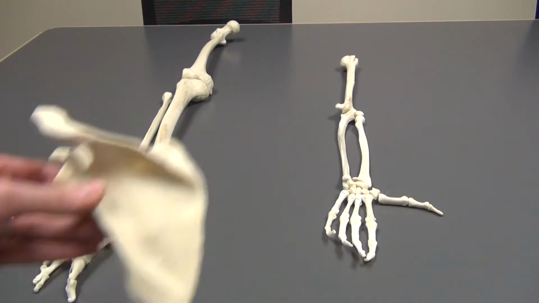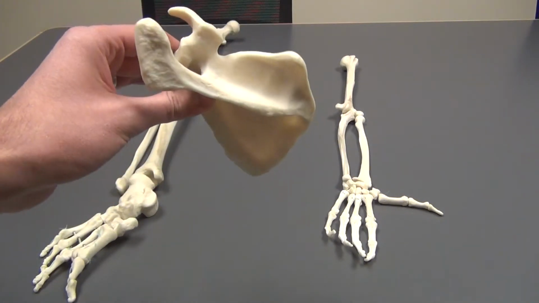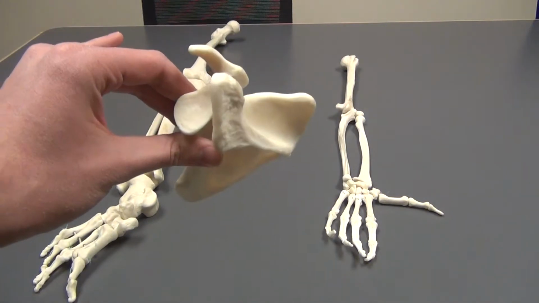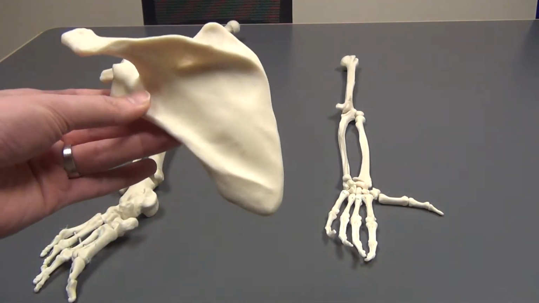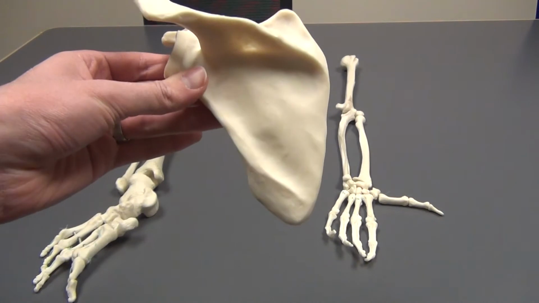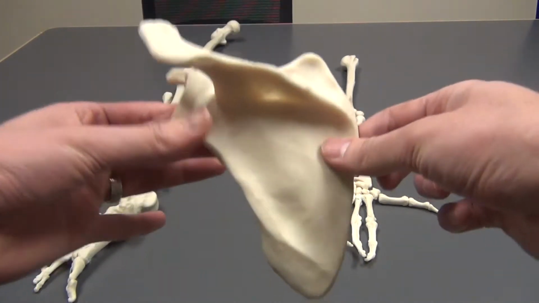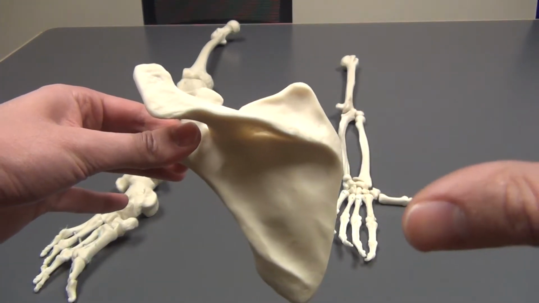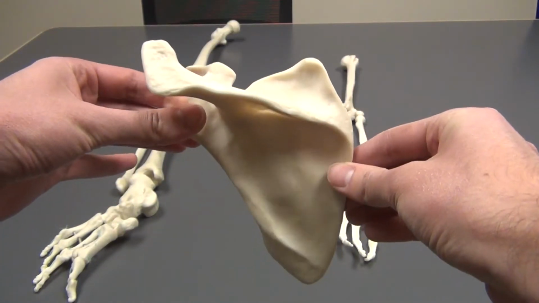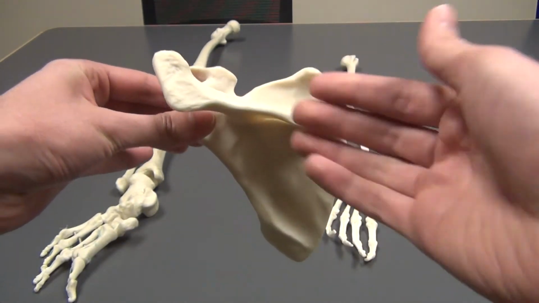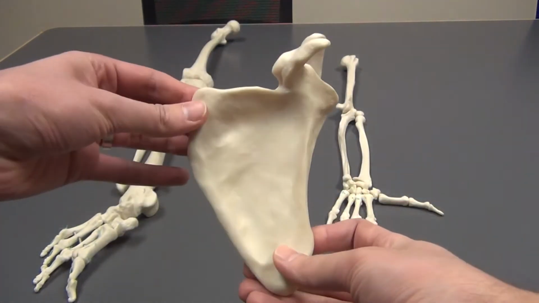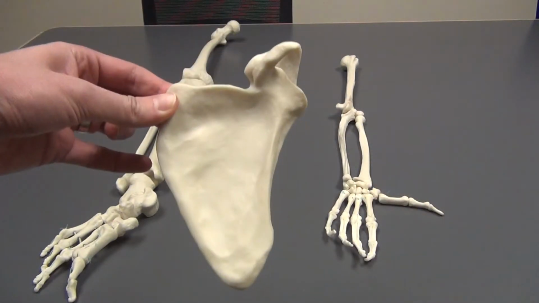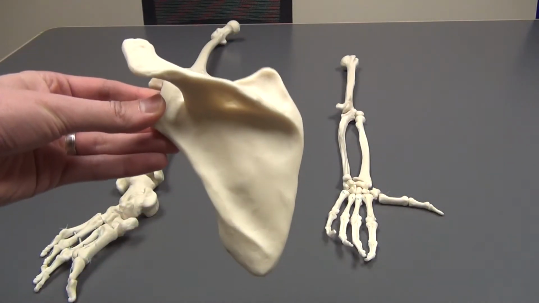So let's start with the scapula. The thing about the scapula, like pretty much any other bone, is the first thing you have to do is orient yourself. The way we're going to do that is by looking at the structures that pop out at us when we're looking at the bone. If we're looking at this surface, we notice the spine of the scapula pops right out. This is the posterior surface of the scapula. As opposed to the anterior surface, you'll notice that it's smooth, there is no spine of the scapula. So this is the anterior surface, and this is the posterior surface.